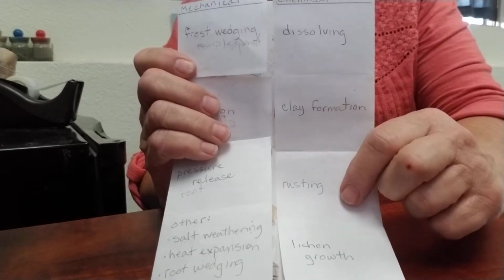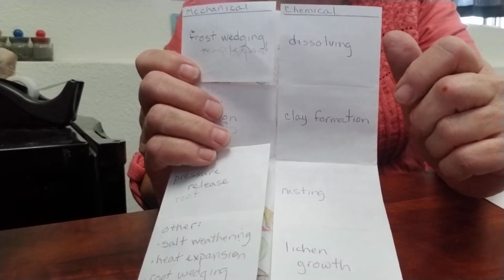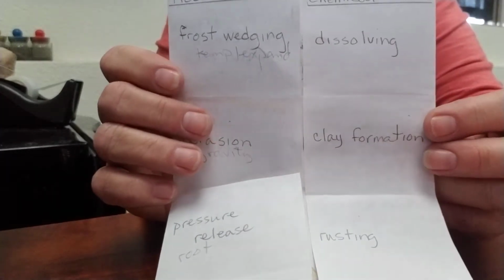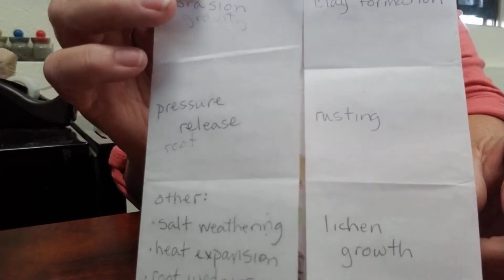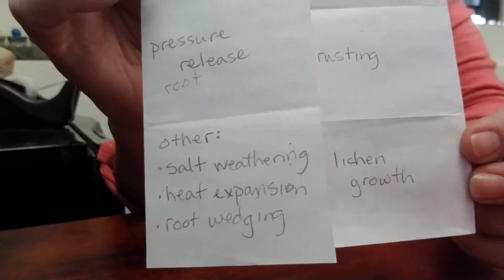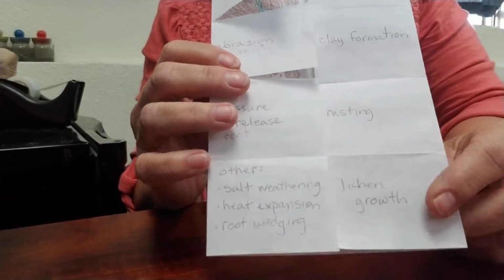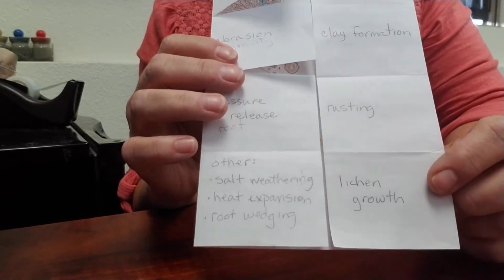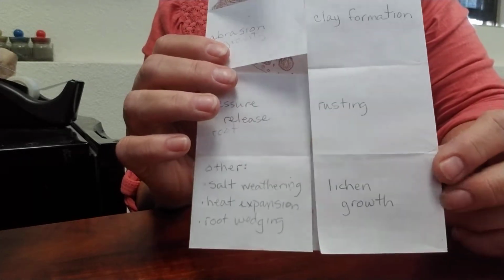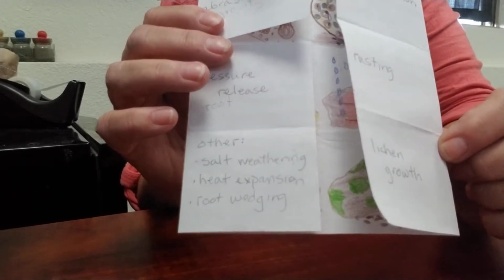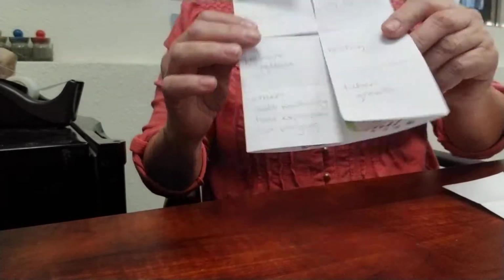On this side, you're going to put the chemical. Remember, chemical is when it changes what the rock is. So we have dissolving, clay formation, rusting, and lichen growth. Whenever a living organism is on something, it is taking in nutrition, but then it also has to put out toxins or waste. So these are chemicals being released by these living organisms onto the rocks.